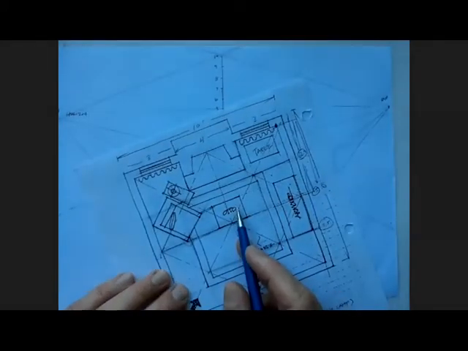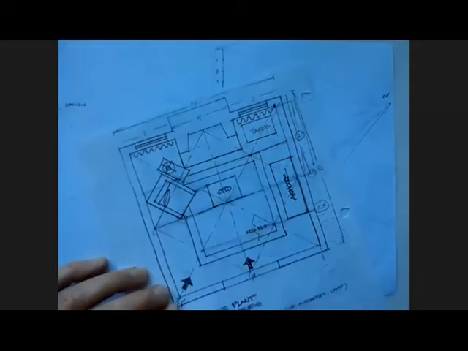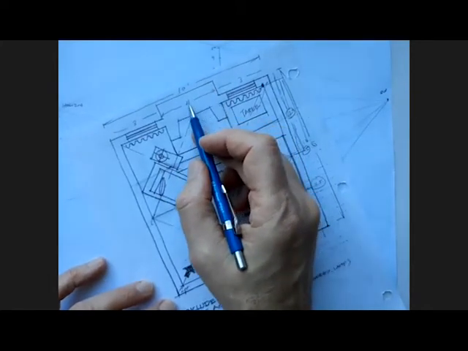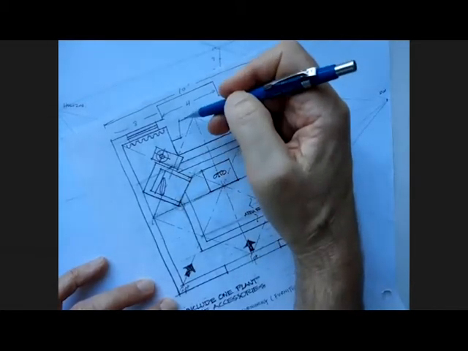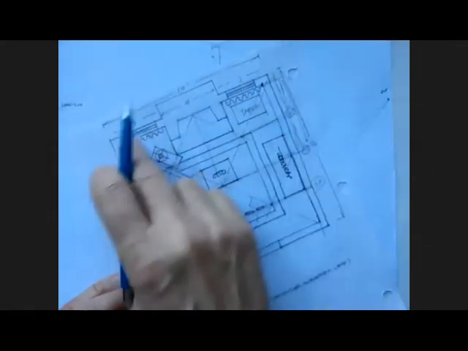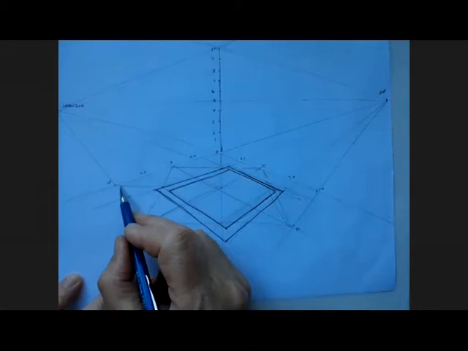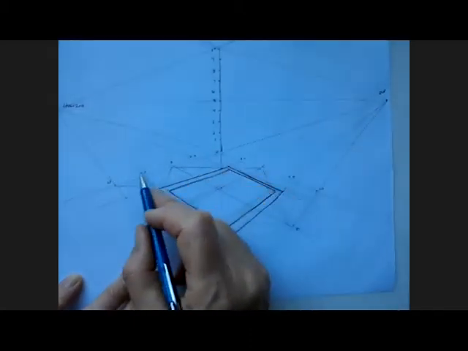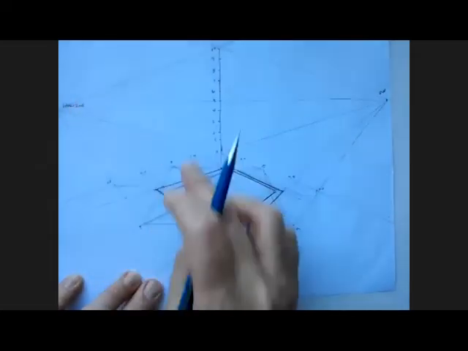I think the next thing to do is to do the fireplace here. The fireplace is 4 feet wide. It comes right here to the center of the room on the left wall, which relates to vanishing point right. So here's the line between the wall and the floor relating to vanishing point right. This is my left wall. So my fireplace is going to go over here.